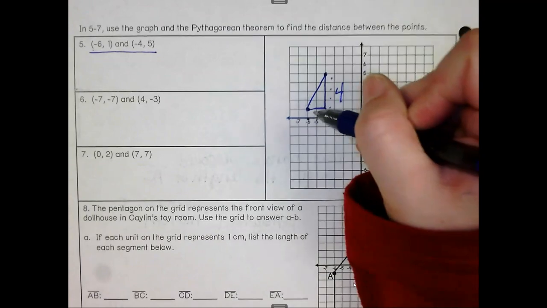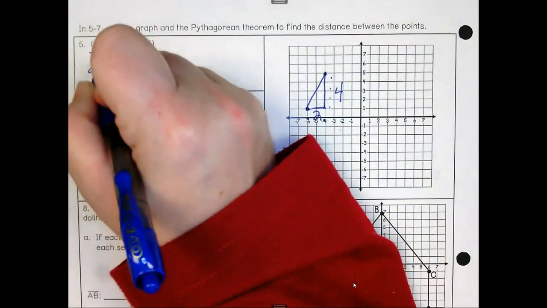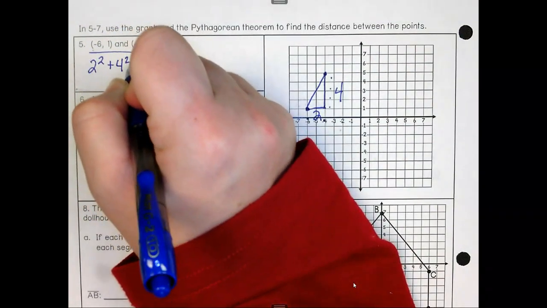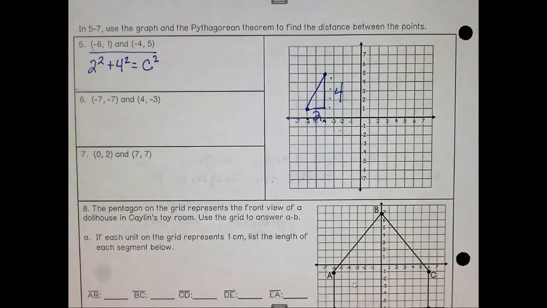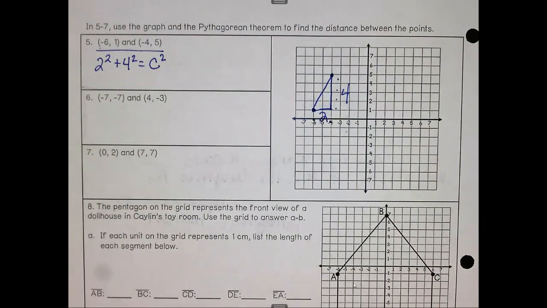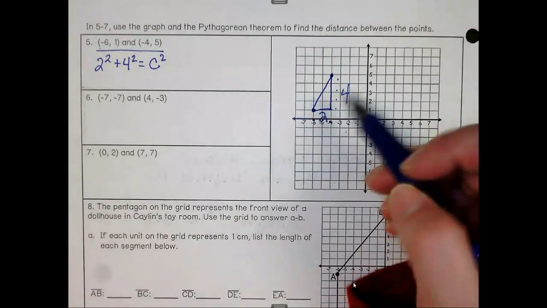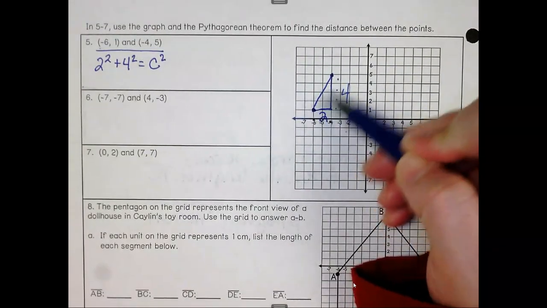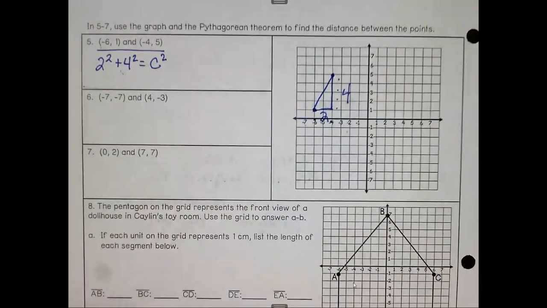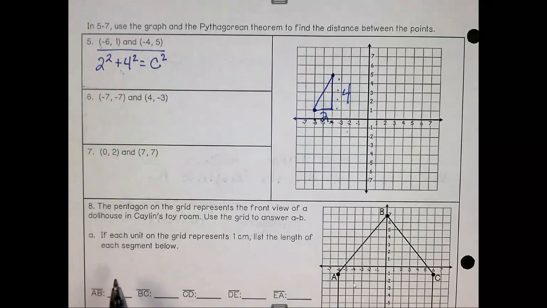So I have 4 and 2. So I'm going to have 2 squared plus 4 squared. You're never gonna do the diagonal one. What do you mean? Like solve for the diagonal, or it gives you the diagonal and solve for a leg? No, not on a graph. Because that's the whole point to this, is I can't count from here to here. I won't ever know it without solving it. So we're only gonna solve for the legs. We're always going to solve for C.